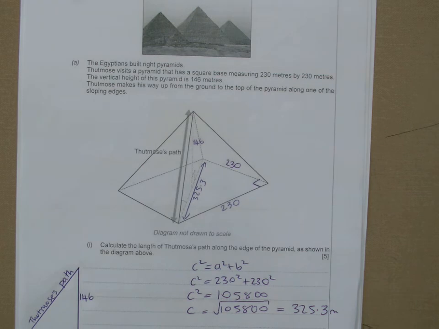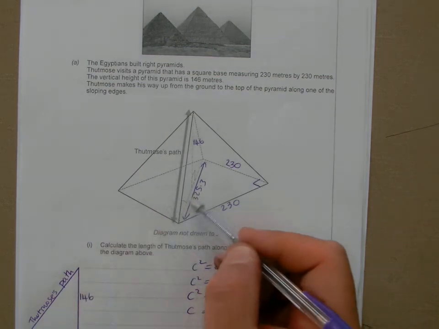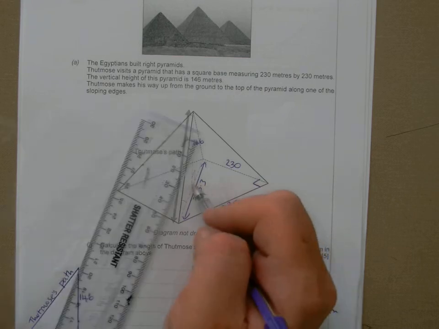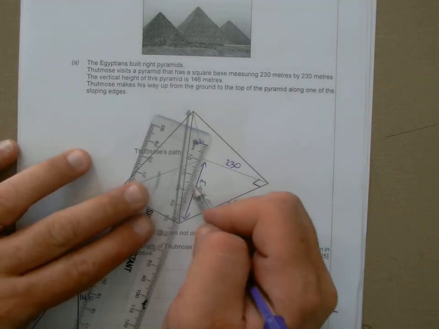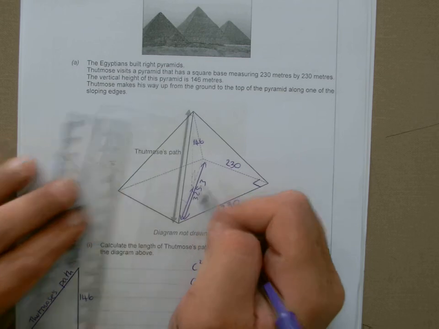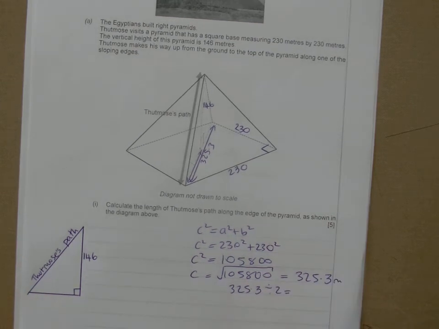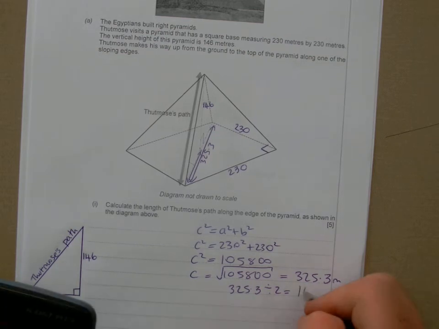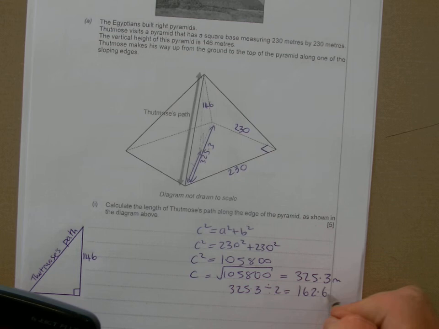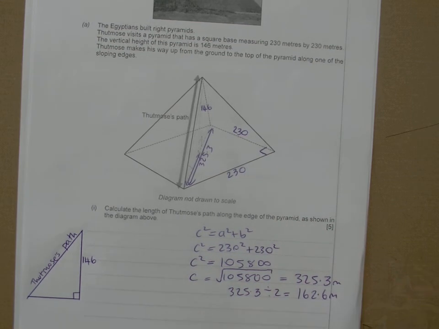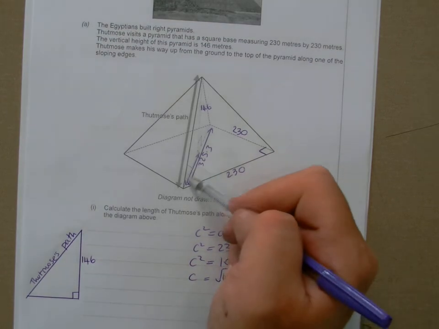But in order to work out the path, what I need to do is work out what half this diagonal is, so I need to work out that length there, half of that diagonal. So quite simply, all I've got to do now is divide this by 2. If I do that on my calculator, I'll just press ans, divide by 2. It comes out to be 162.6 meters. So then I've got half the diagonal.